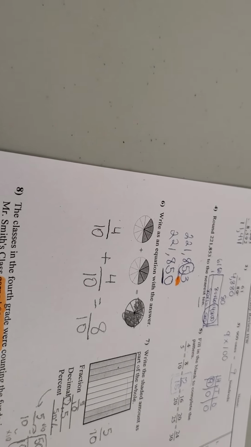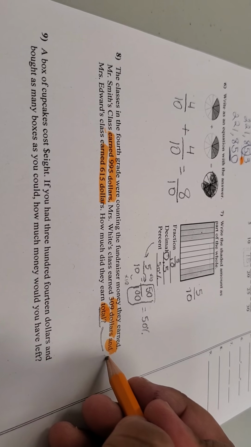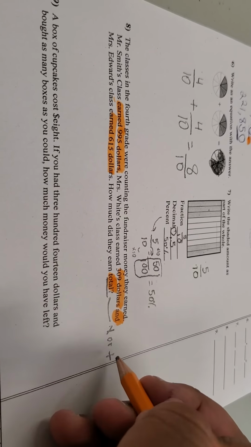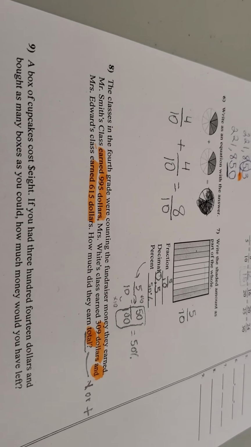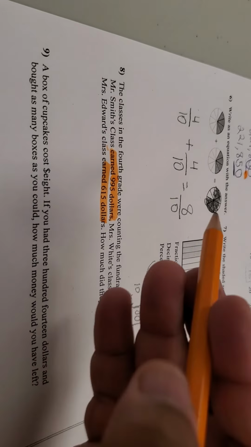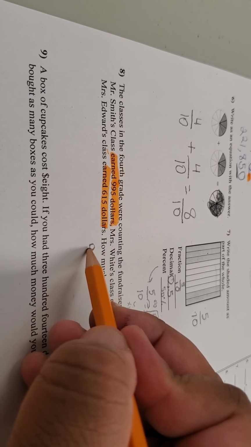Well, if I'm looking for the total, that's going to either be multiplication or it's going to be addition. And I have 3 parts here. They're all different parts, and I'm adding dollars. So this is going to be addition.